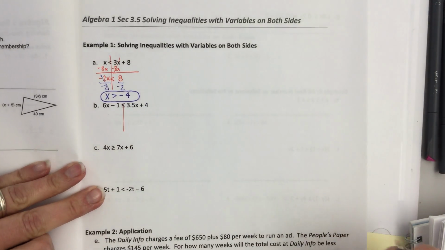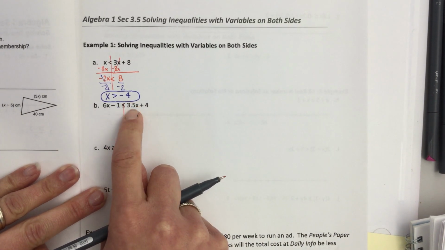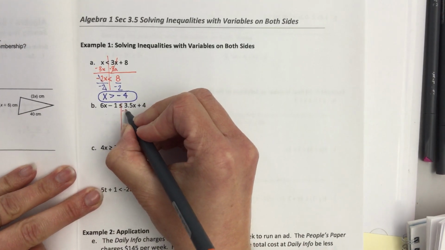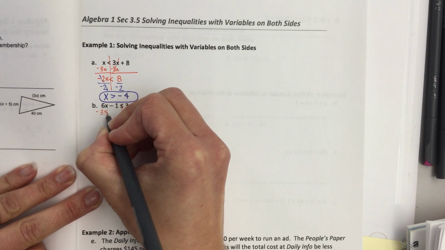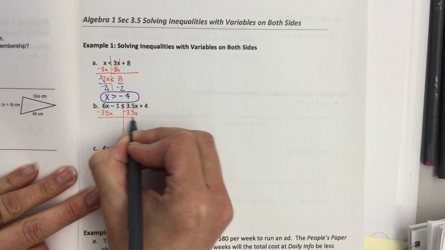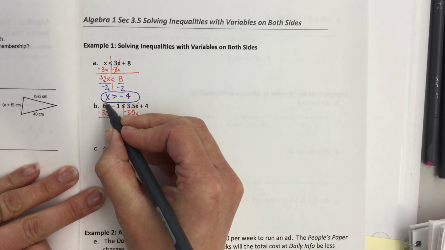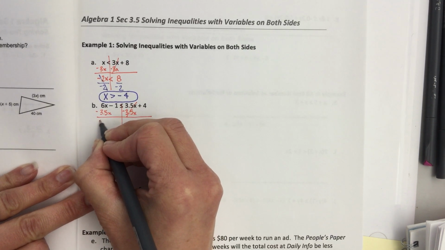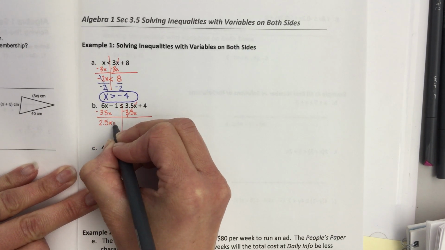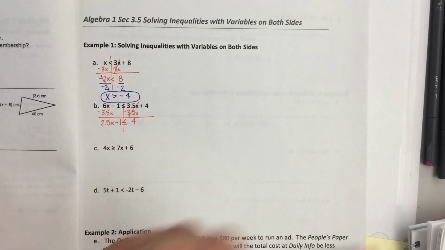On the next problem, letter B, again, two sides of the equation. Who's weaker, 6x or 3.5x? The 3.5x is weaker, so I move that guy first. The reason why we play weakest link is just to try to avoid negatives. If you would have subtracted the 6, you would have had a negative value. So when I take 6 and I subtract 3.5, I get 2.5. Rewrite what's left over. The only thing that's left on that side is a 4.